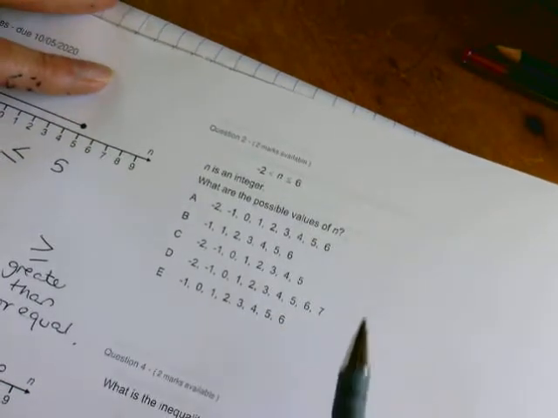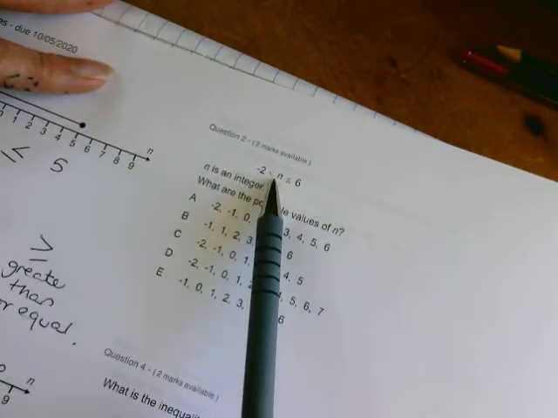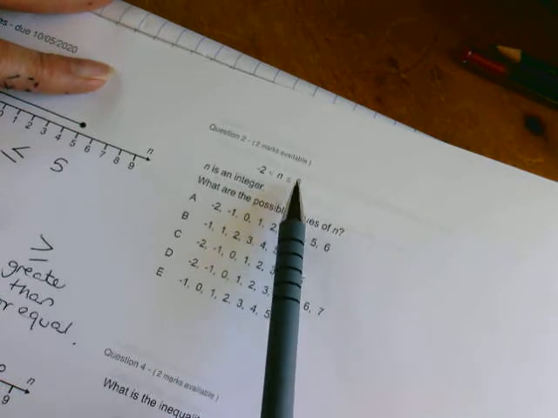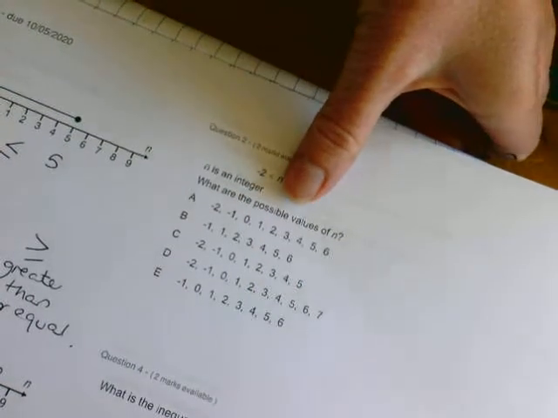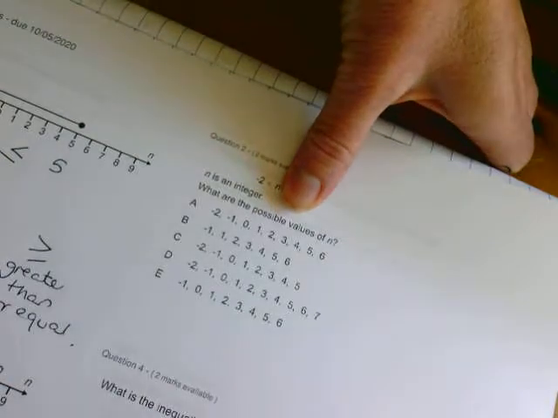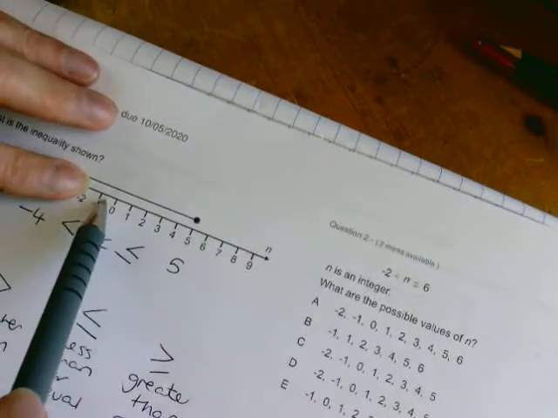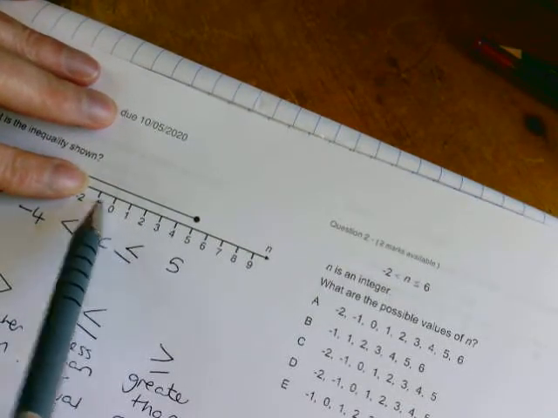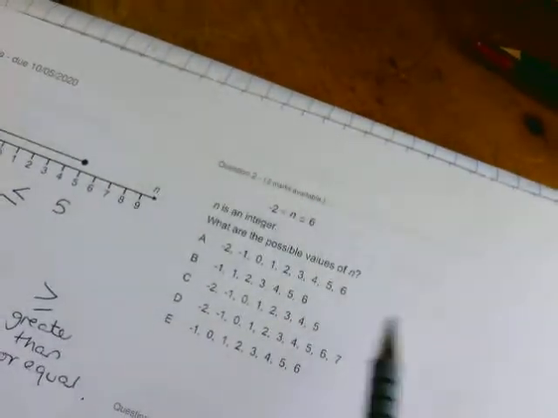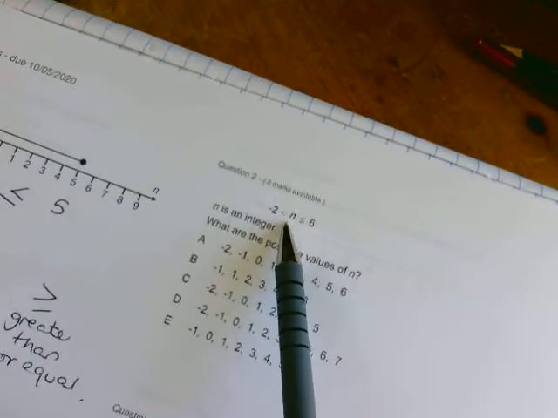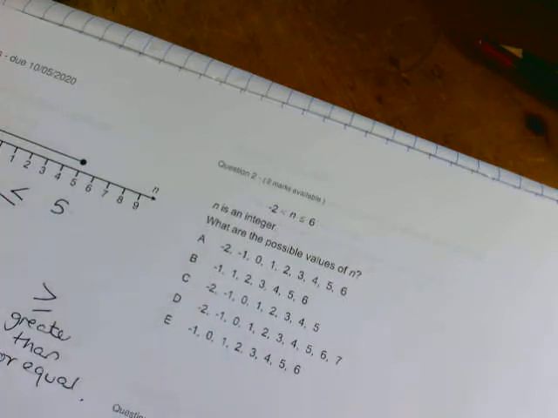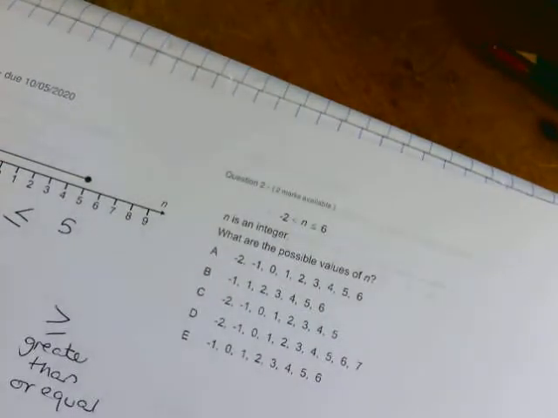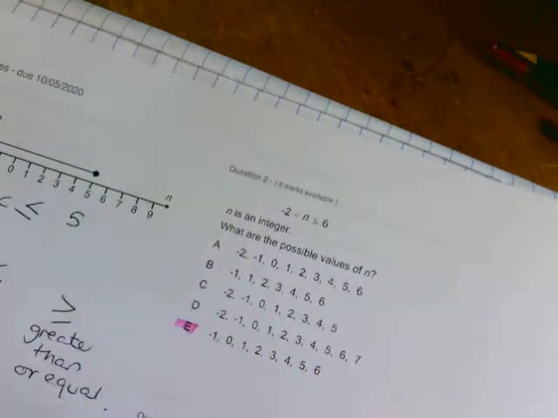So if we look at the second one, we've got an inequality -2 is less than n is less than or equal to 6. So if we look at just the -2 is less than n, if we go back to our number line for a moment, if -2 is less, then it will start at -1, because -2 is smaller than n. So the next number up from -2 is -1. So we know it's going to start on -1. So it's either got to be, grab a highlighter, this one or this one, because they both start on -1.